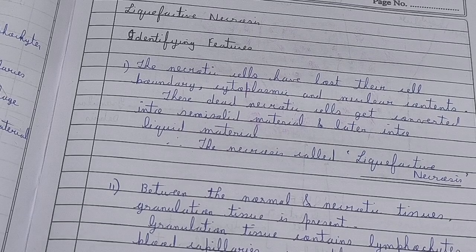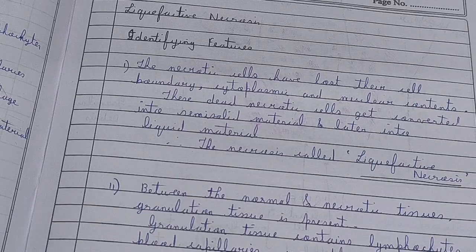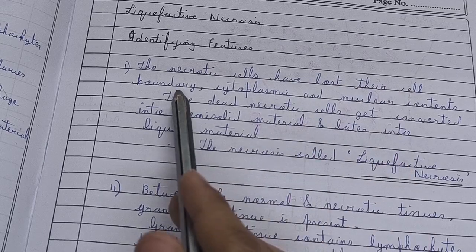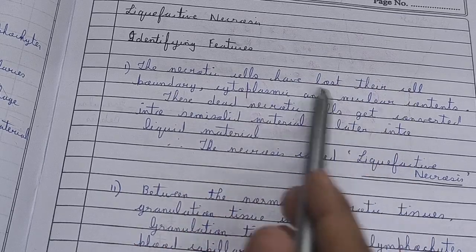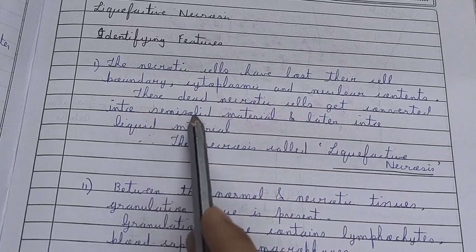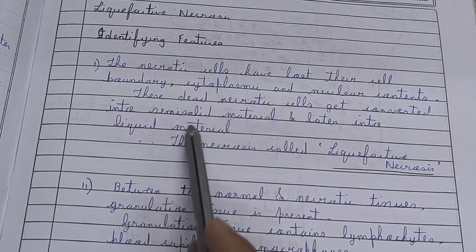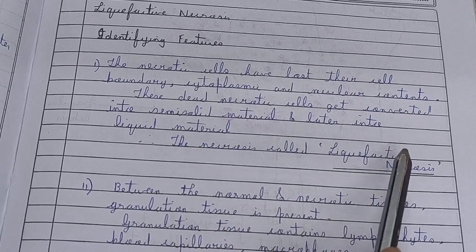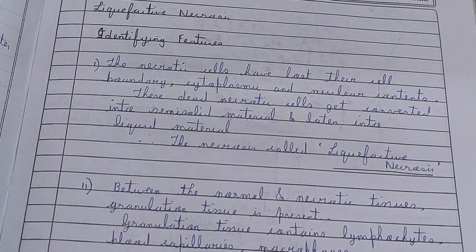And see what I've written: identifying features. The first one is the necrotic cells. They have lost their cell boundary, cytoplasmic and nuclear contents, and these dead necrotic cells get converted into semi-solid material and later into liquid material. That type of necrosis is known as liquefactive necrosis.